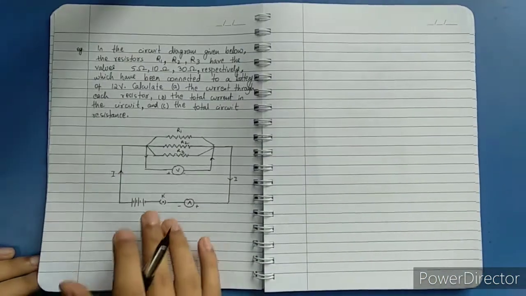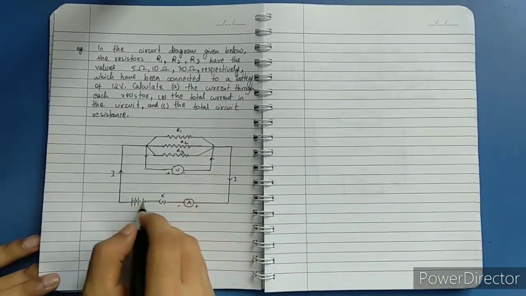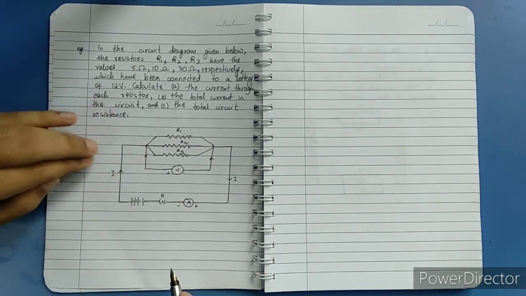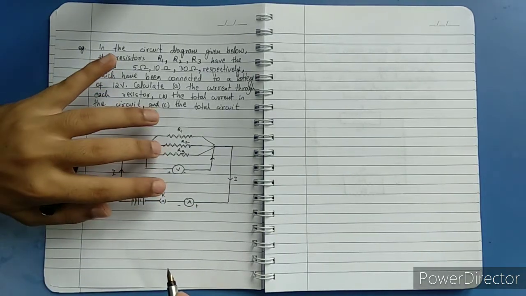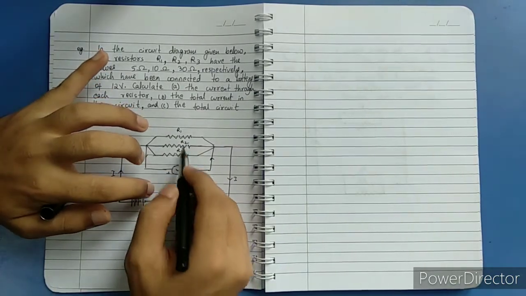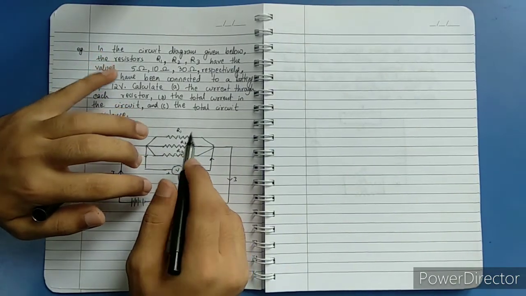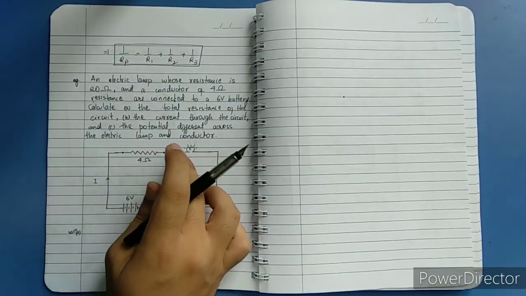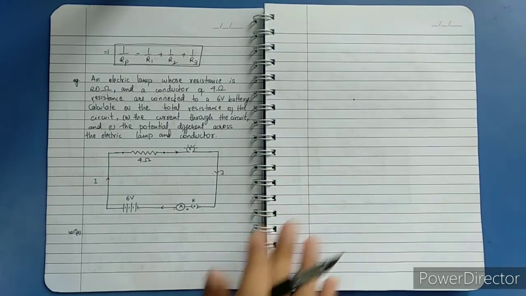Like in the earlier question, the wire coming from the battery splits into three parts, R1, R2 and R3, so we say those resistances are in parallel. But here the wire is continuous, so we say that this is in series.